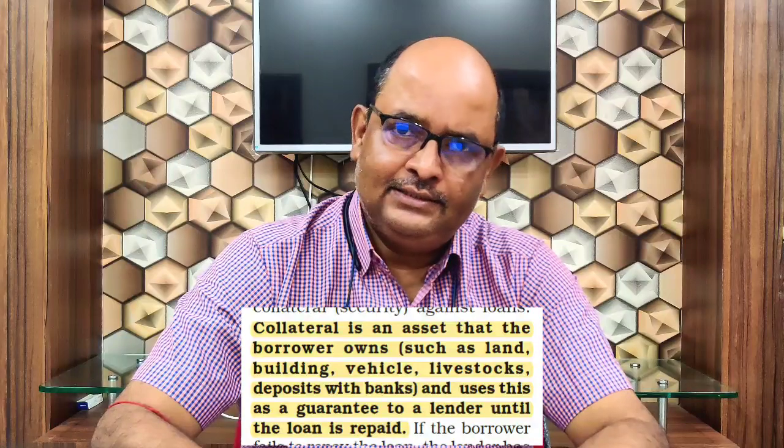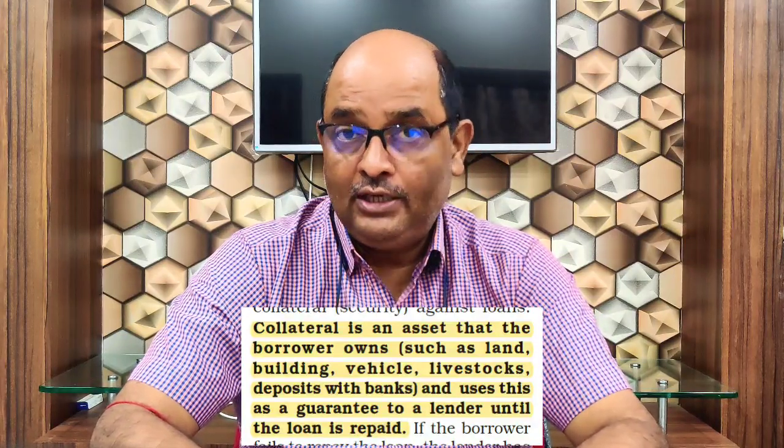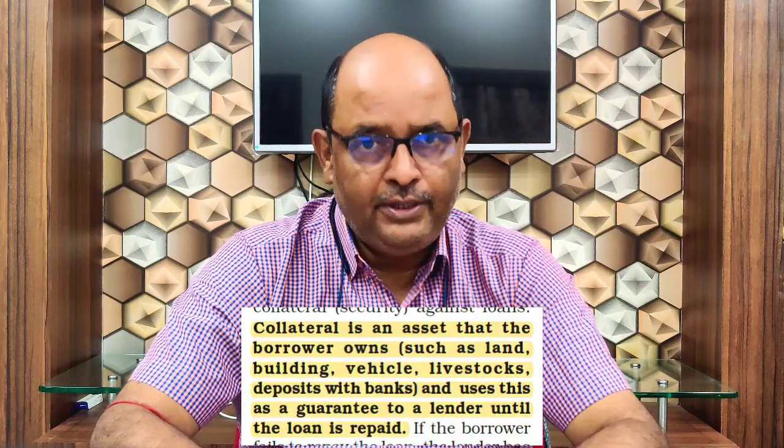Then comes the collateral. This is a new term for you. Collateral is an asset that the borrower uses as a guarantee to a lender until the loan is paid. If the borrower fails to repay the loan, the lender has the right to sell the asset or collateral to obtain payment. Properties such as land titles, deposits with banks, livestock are common examples of collateral used for borrowing.